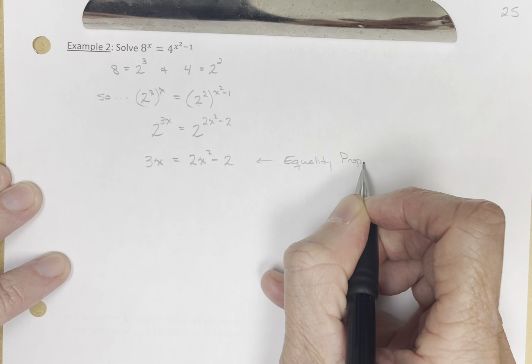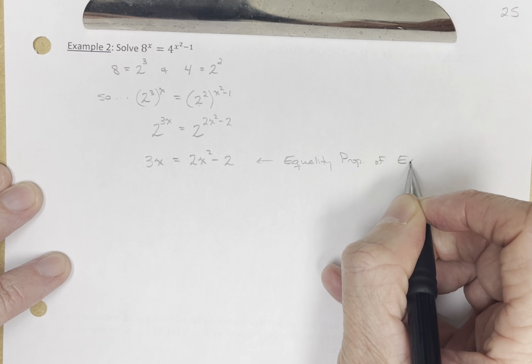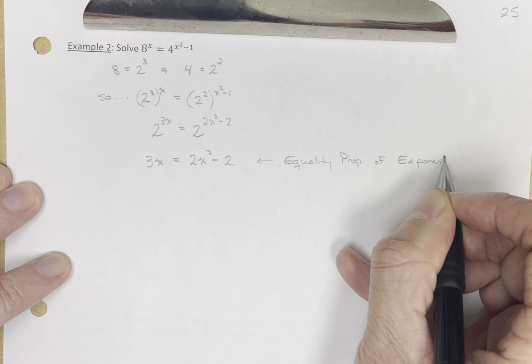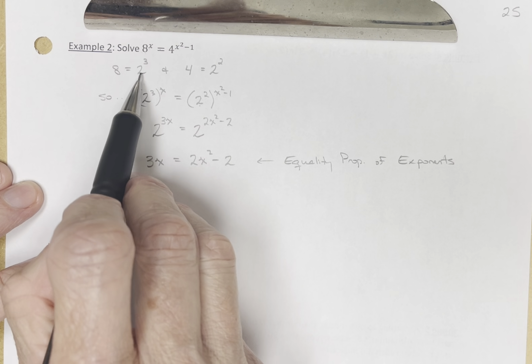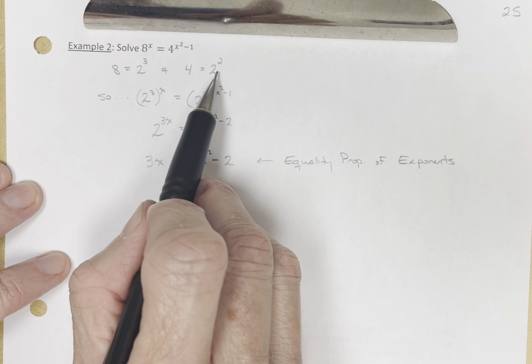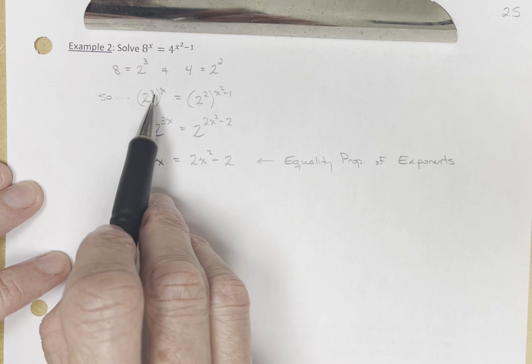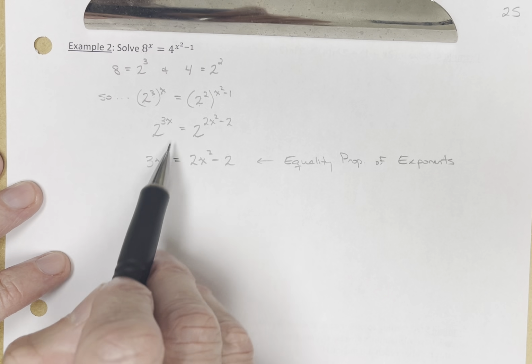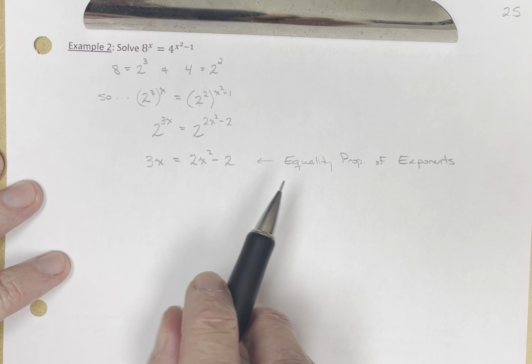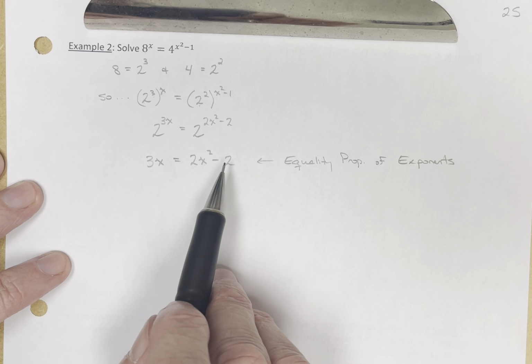This is the equality property of exponents. Now this one took a little bit of knowledge of exponents. I had to know that 8 was 2 cubed, 4 is 2 squared, so I had the same base. I had to know the exponent raised to a power rule, and then the equality property. So that took a bit of exponential knowledge.